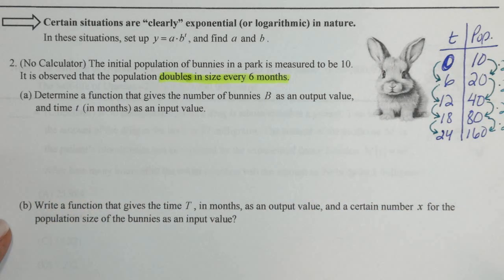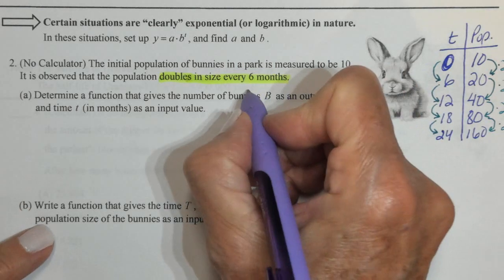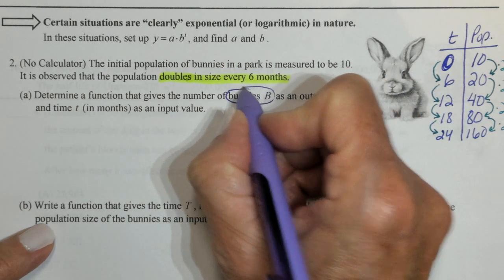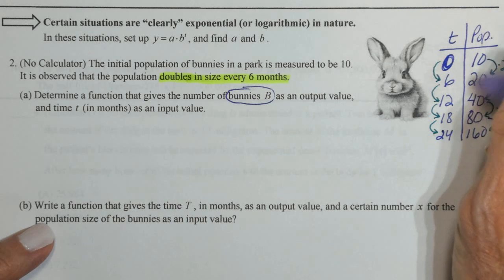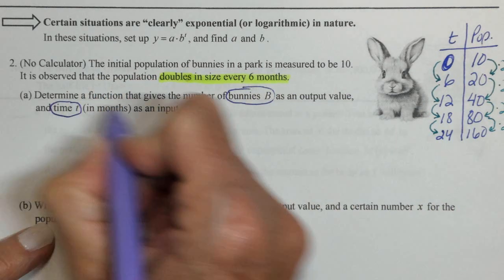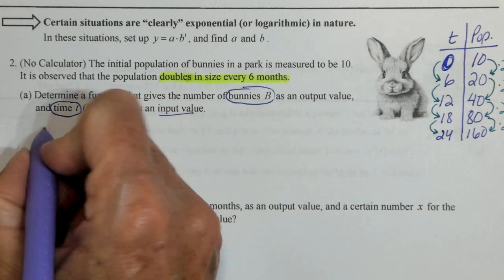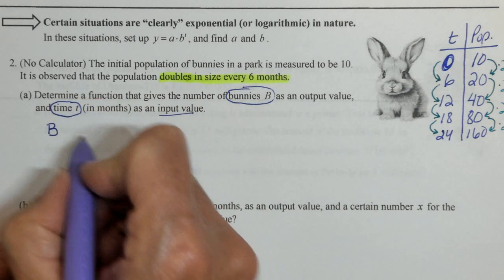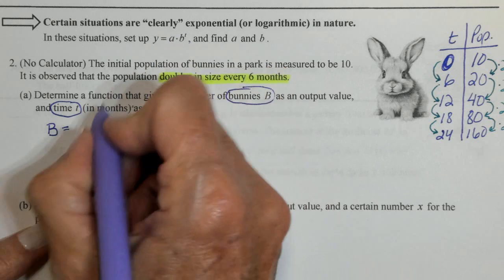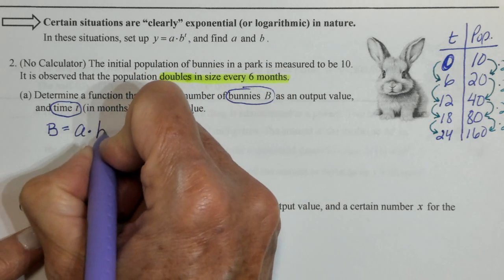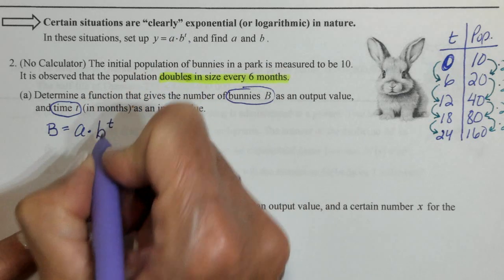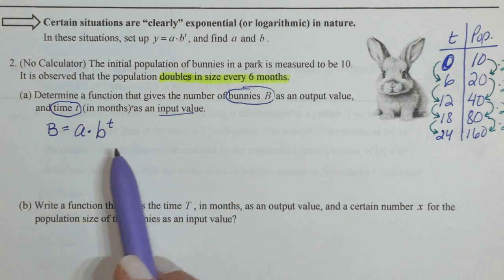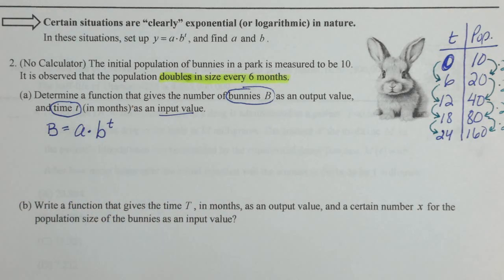Part A says determine a function that gives the population of bunnies as the output value and time as the input value. So the output value is going to be a times little b to the t. Time is our input, and the population is our output. I'm setting that up, and now I'm going to find a and b.